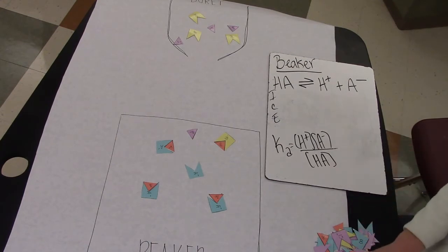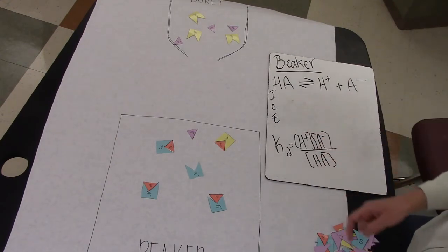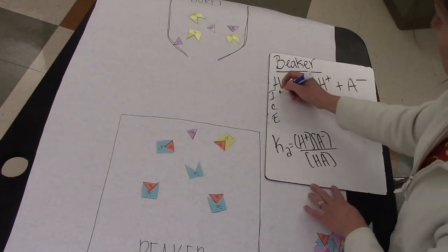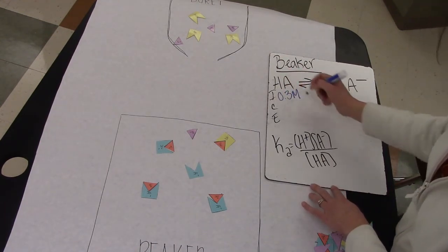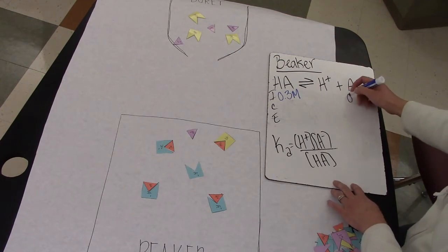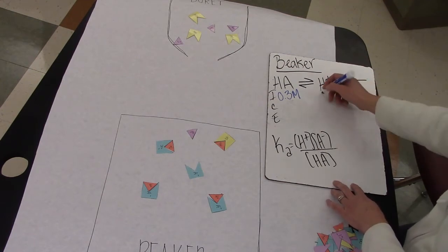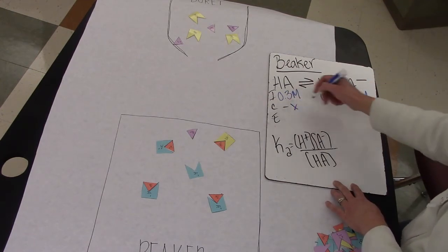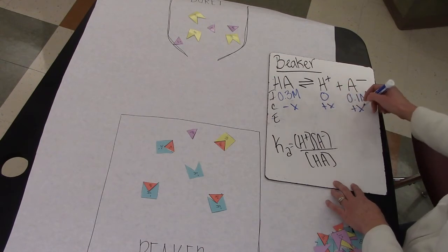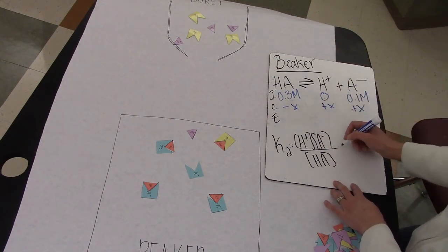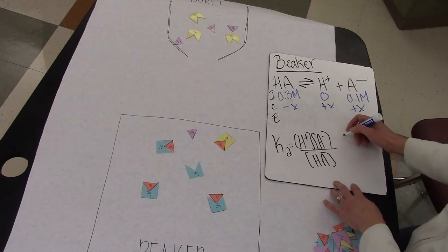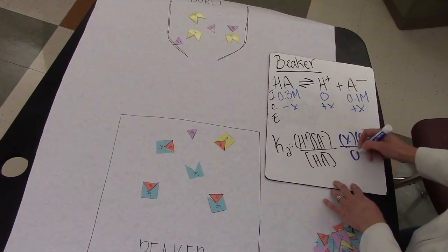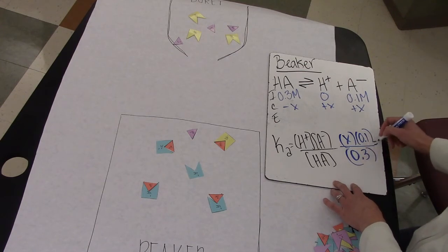What's different though is instead of just having a value for reactants, now I have a value for reactants, which is 0.3 molar, and I also have a value for my products, which is 0.1 molar. We're still going to go through and do our thing with the change. And we end up plugging this all into our K expression. You end up with, let's see, x times 0.1 divided by 0.3 equals my Ka value.